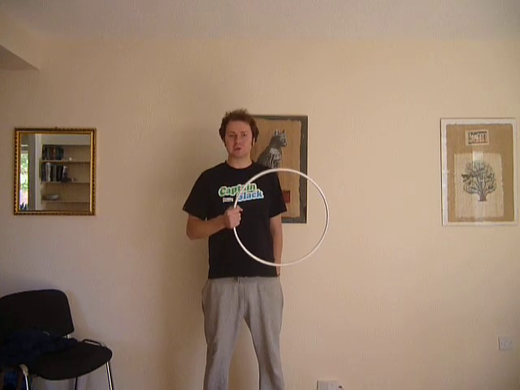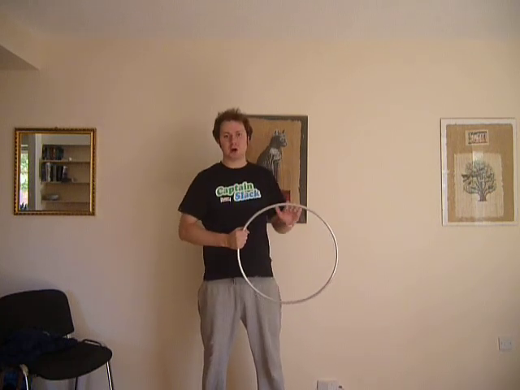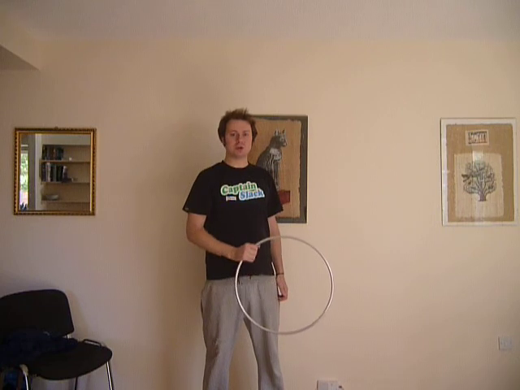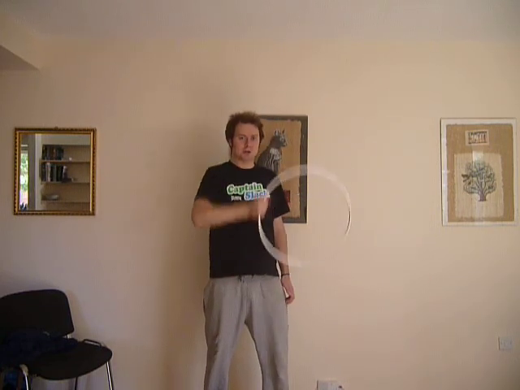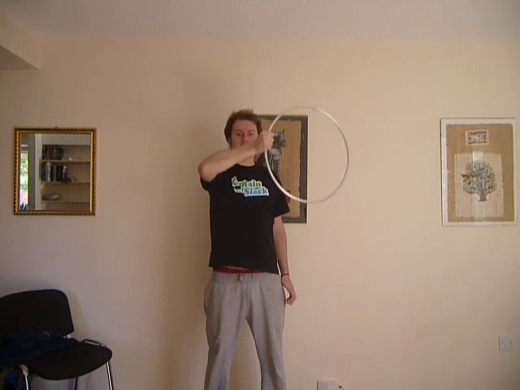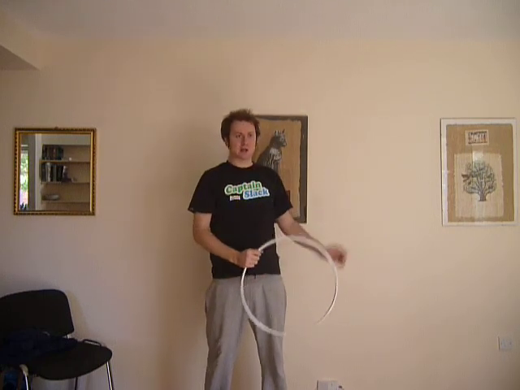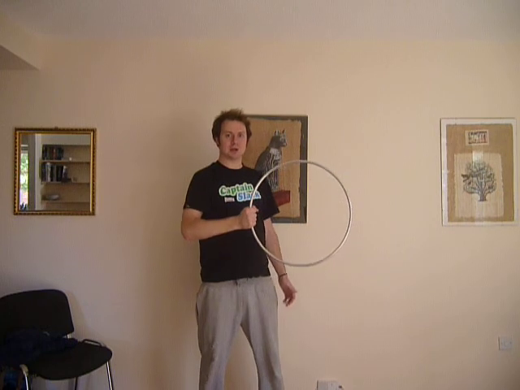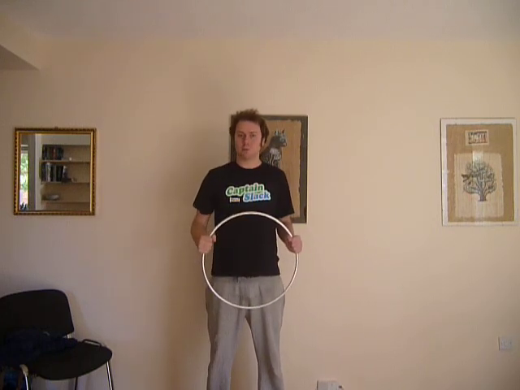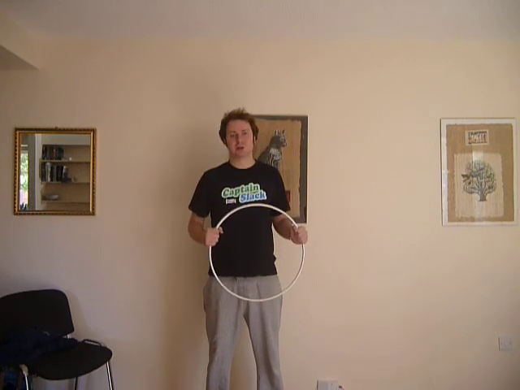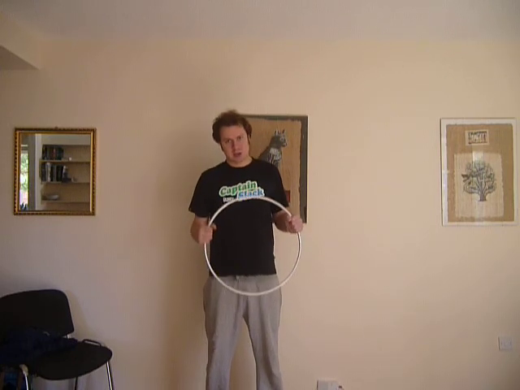You're holding it from a static position, you just lift your arm straight up, and at about here you let go, the hoop will fall down and you catch again. So if I show you, it looks like that. Pretty simple move, but it can be useful and it's a good place to start.